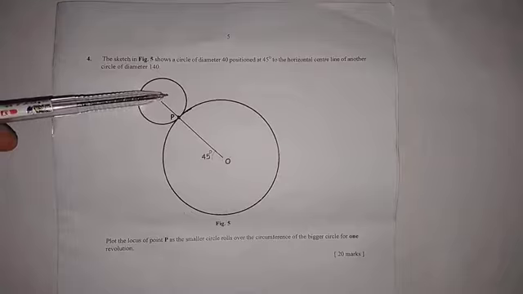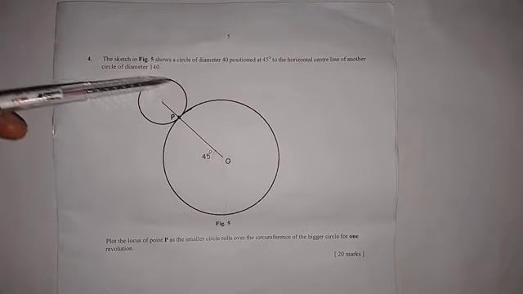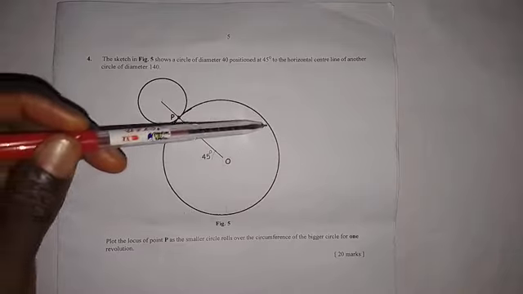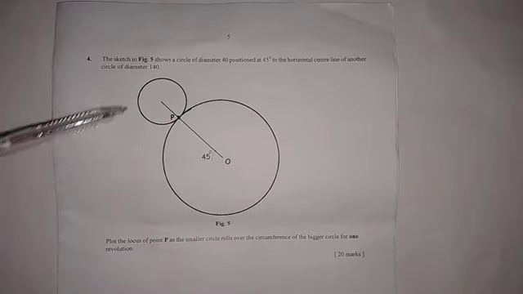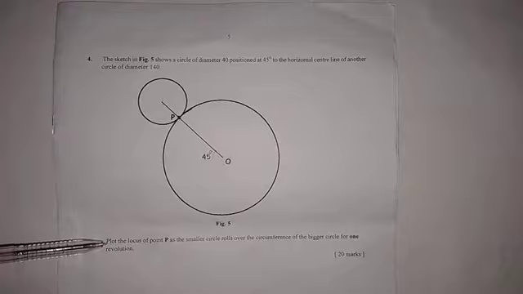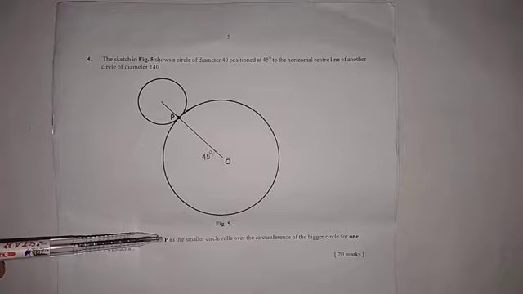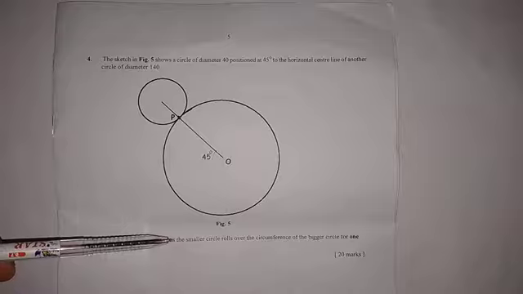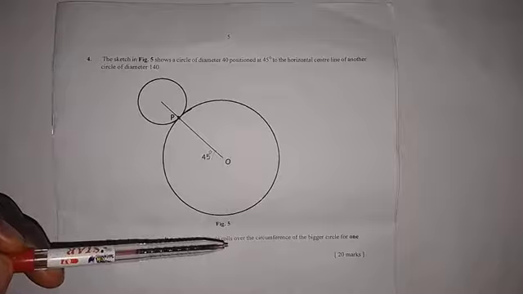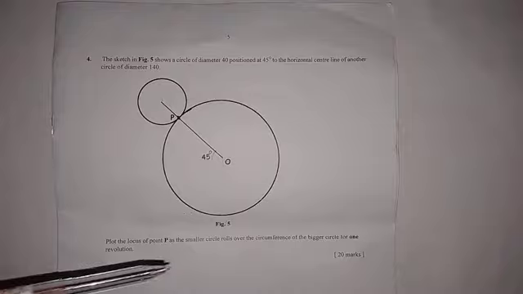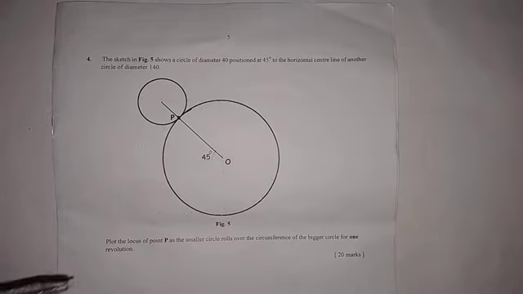So this circle here, its diameter is 40 millimeters, while this circle, its diameter is 140 millimeters, and we're asked to plot the locus of a point P as the smaller circle rolls over the circumference of the bigger circle for one complete revolution, or for one revolution. This question carries 20 marks.